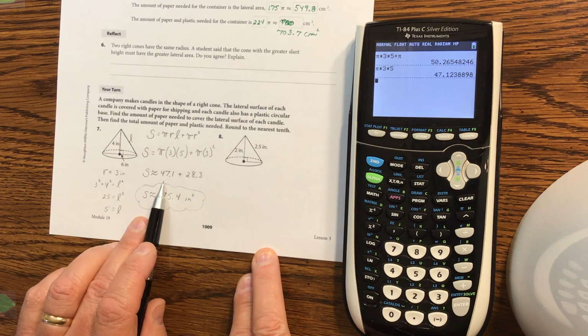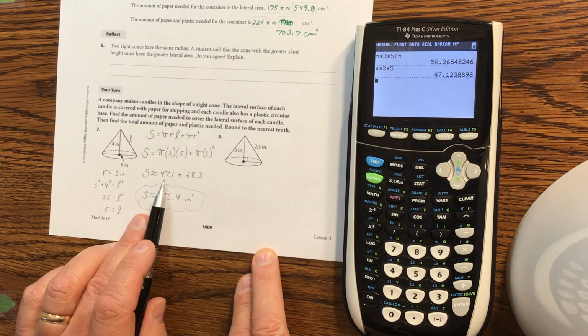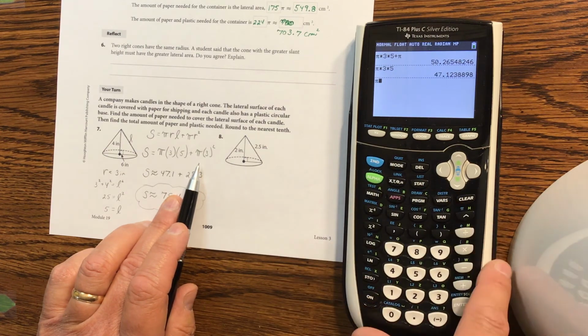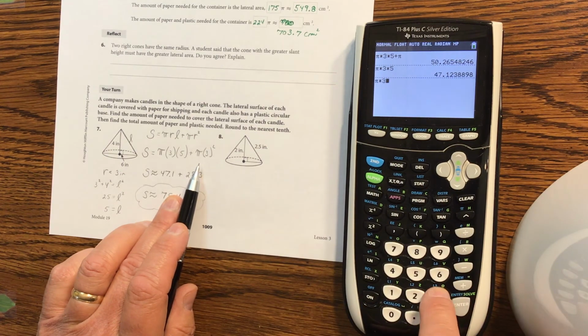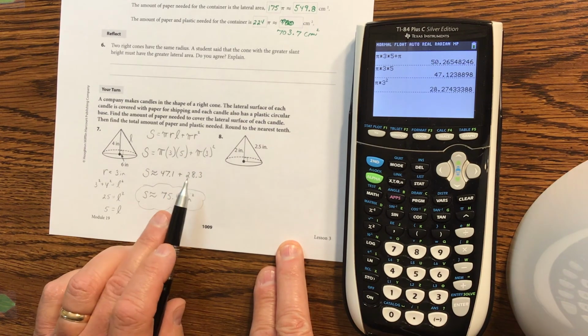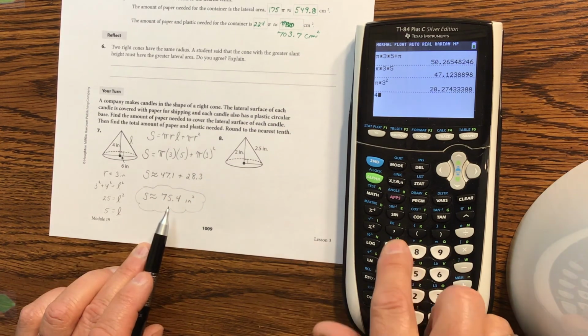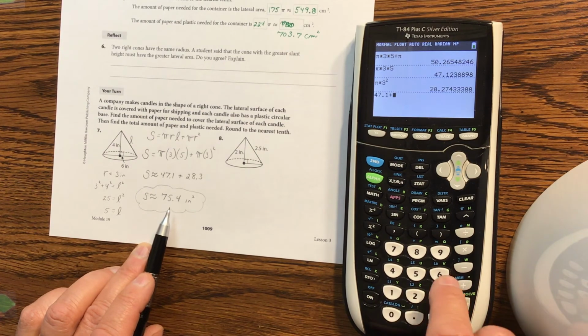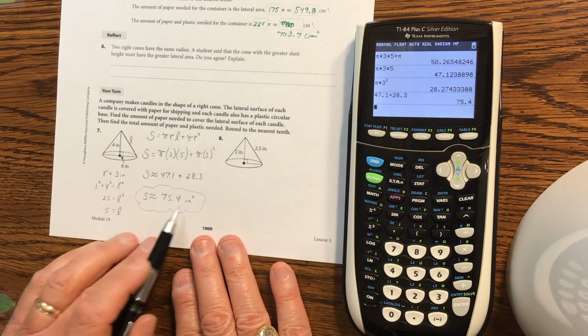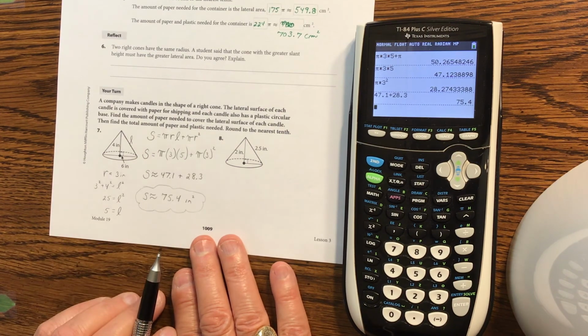That's where I got 47.1, rounded to the nearest tenth. Then we go pi times 3 squared, which is 9. We get 28.3, rounded to the nearest tenth. So 47.1 plus 28.3, and we get 75.4 square inches as the surface area.